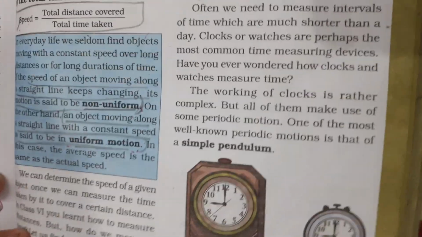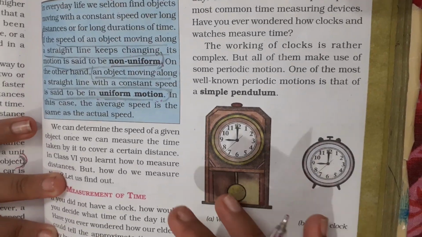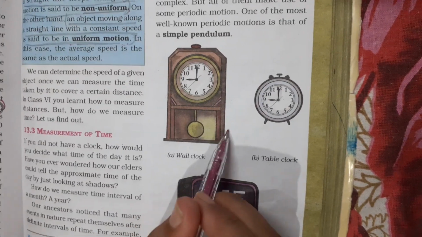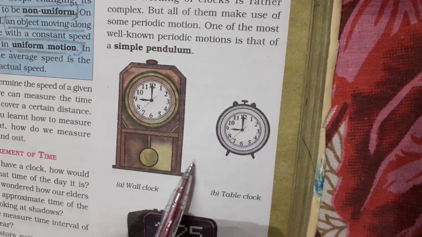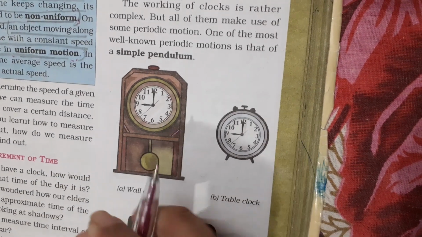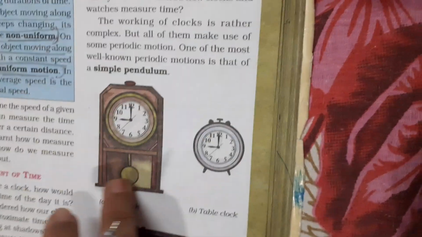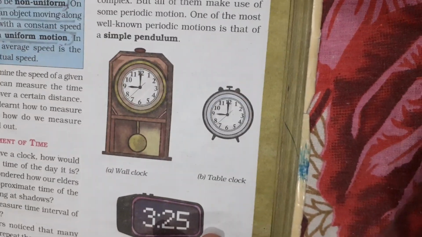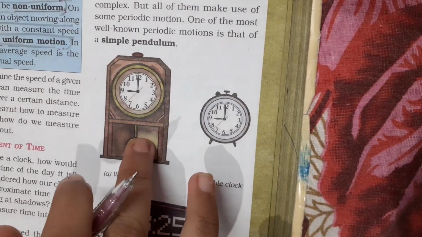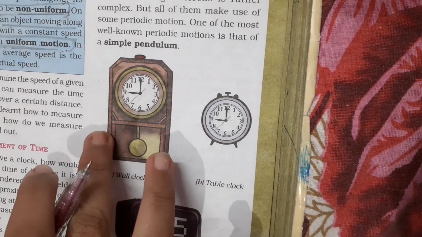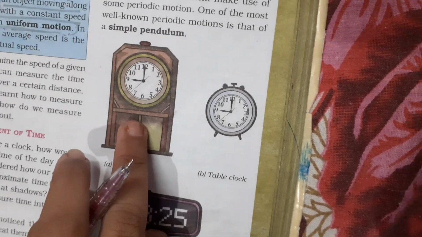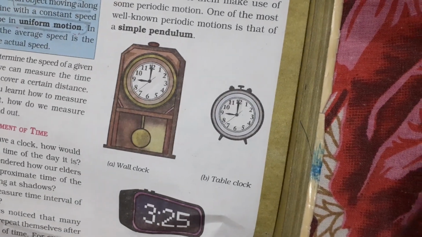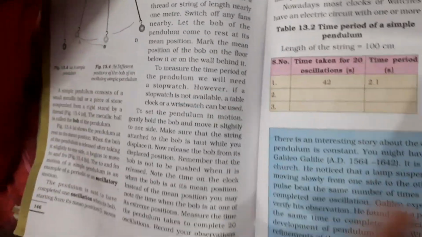Now when we pull the bob from one side, it will start moving from point A to point B. So this movement of the bob from A to B is known as oscillation. If it moves from here to there, it's one oscillation. So this to and fro motion of a bob is known as oscillatory movement.